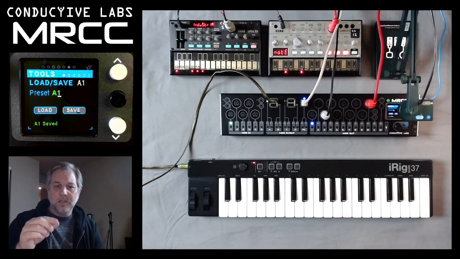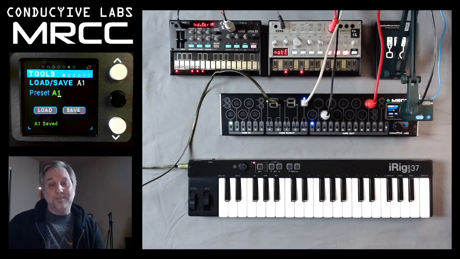So there's a little bit of difference in the older firmware and newer firmware. That's it for save and load.